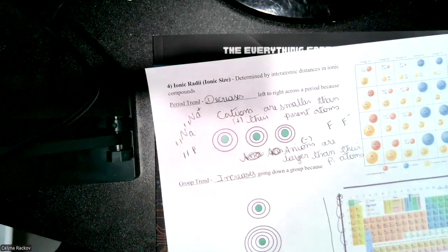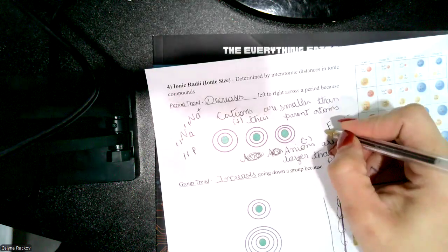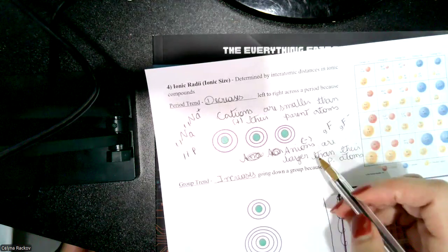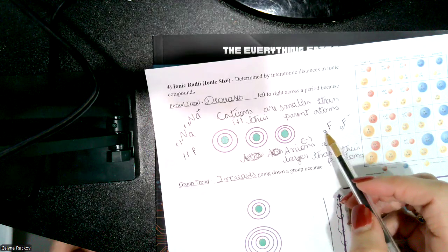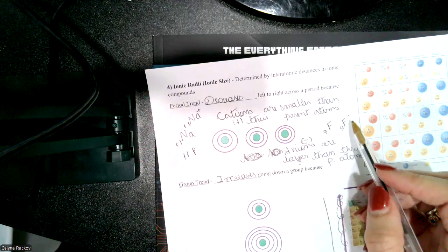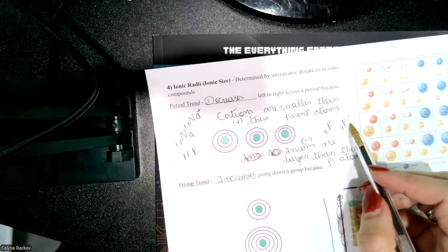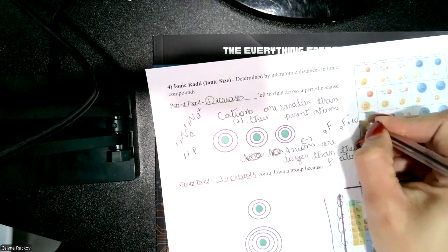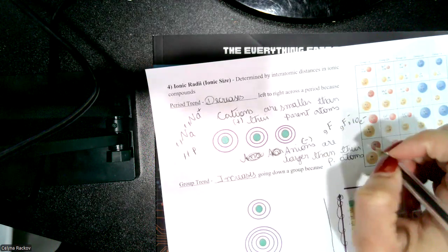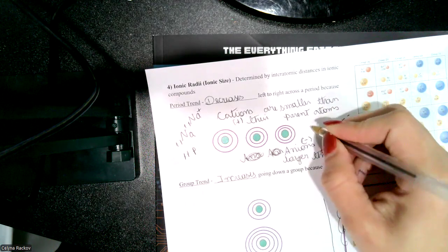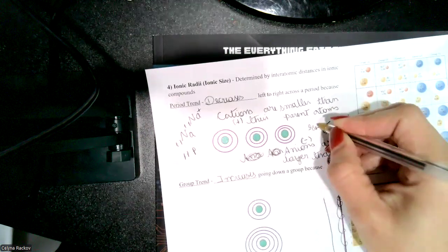For example, fluorine, right, the atomic number is 9. So both have the same atomic number, the same number of protons, 9 protons. But this fluoride here has 10 electrons, and the fluorine here has only 9 electrons.